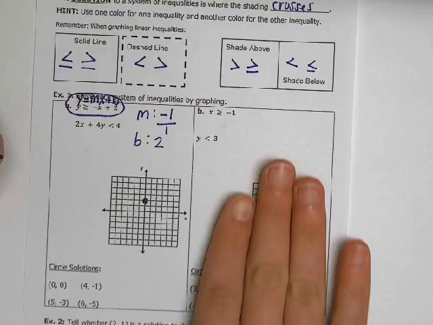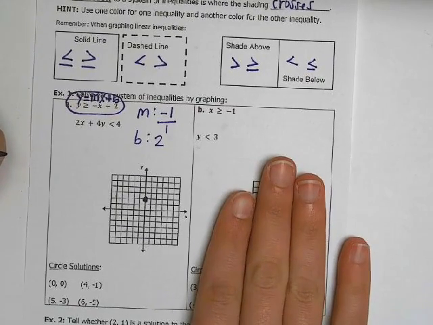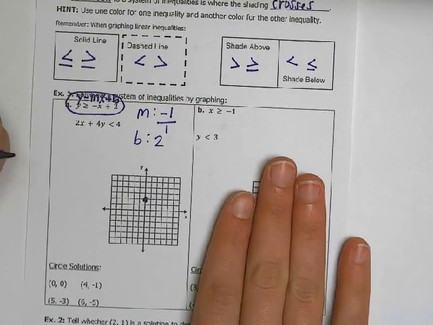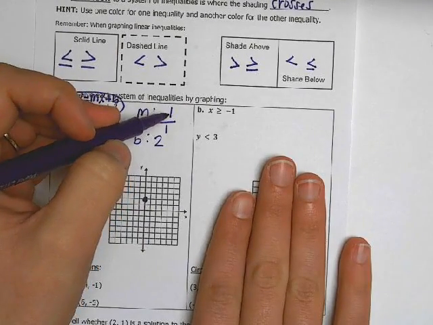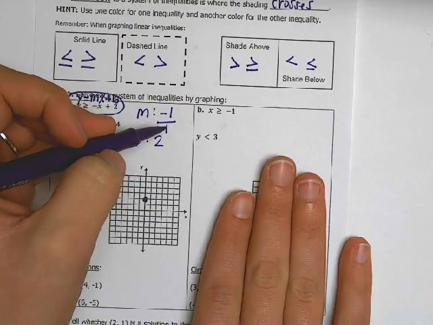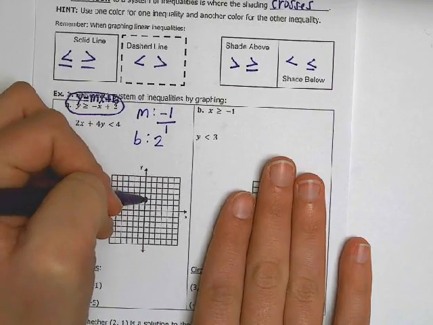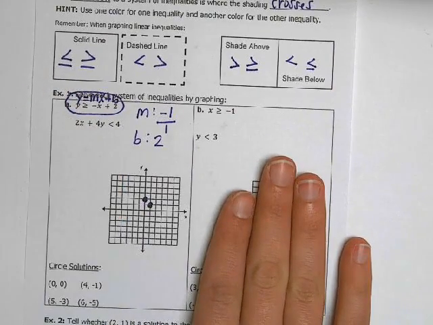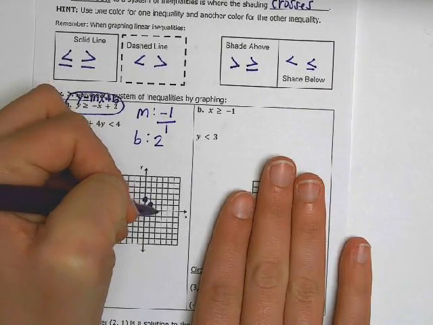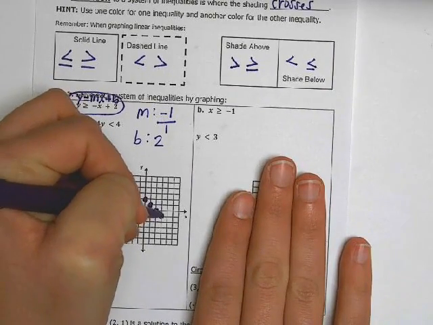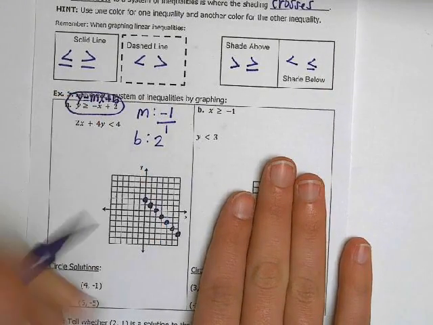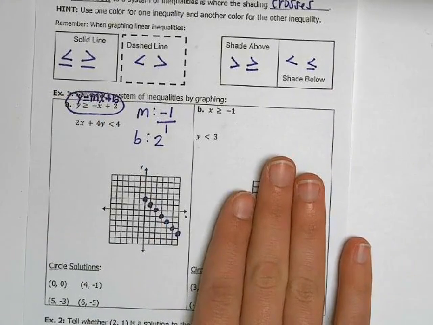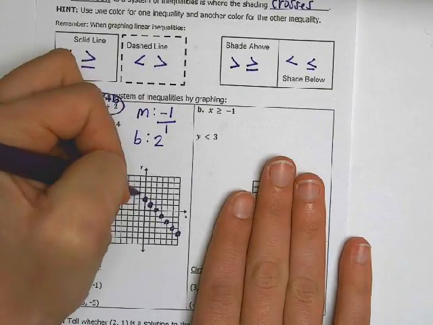Slope. Is it positive or negative? Negative. So am I going to go up or down? Down. Down how many? The top number, 1. And then which way do I go? Right, 1. So I'm going to go down 1, right 1, and put my dot. And then I keep going. Down 1, right 1, down 1, right 1, down 1, right 1. Keep going. If I can't go any further, then I go the opposite way.